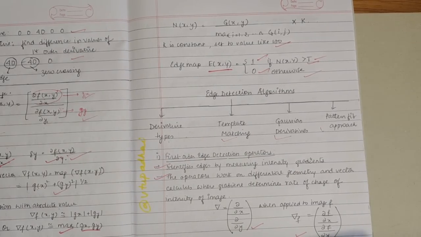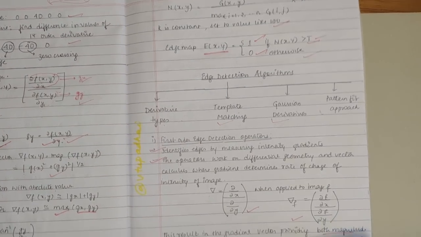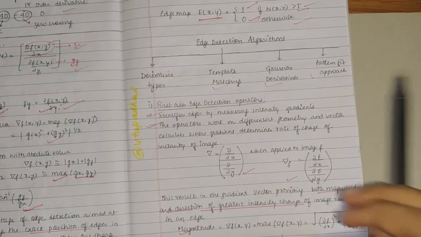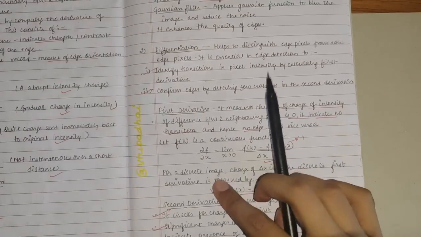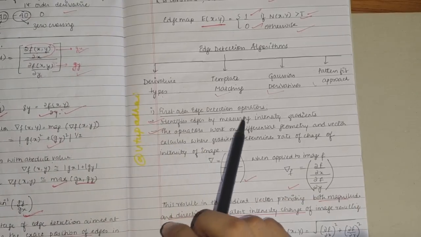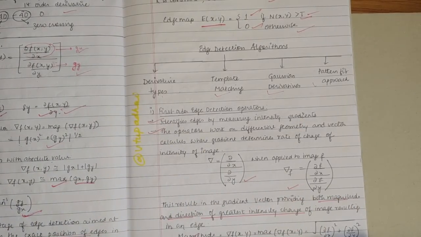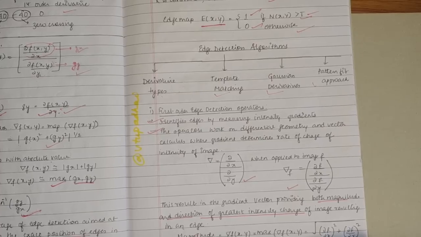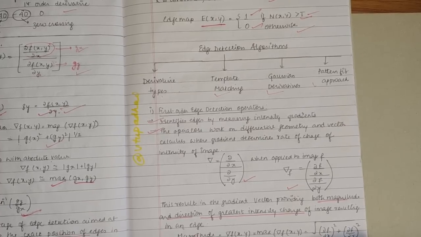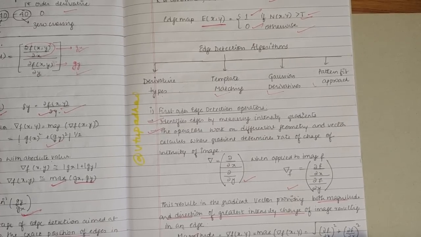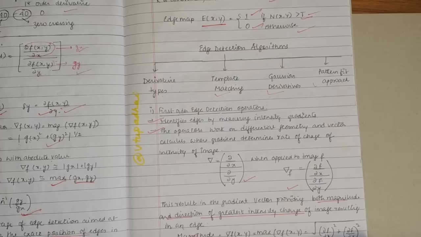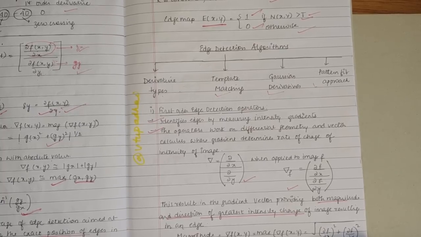In the first order edge detection operators, it is the same as we have studied before. It identifies the edges by measuring the intensity gradients. So based upon the difference in the intensity values, it will help you identify the edge. The operators which help you find the first order derivative come from differential geometry as well as vector calculus, which help you find the rate of change of intensity of the image.